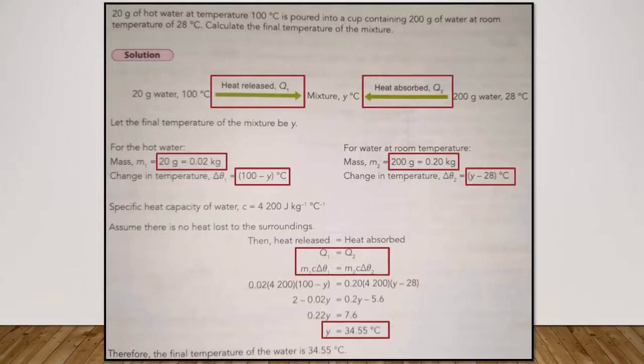Q1 daripada suhu yang tinggi tadi, haba yang dibebaskan sama dengan haba yang diserap oleh air yang mempunyai suhu yang lebih rendah. Okay, kamu pun masukkanlah dalam equation tersebut. 0.02 itu ialah jisim air untuk suhu yang 100 degree Celsius tadi. 4200 itu ialah muatan haba tentu.